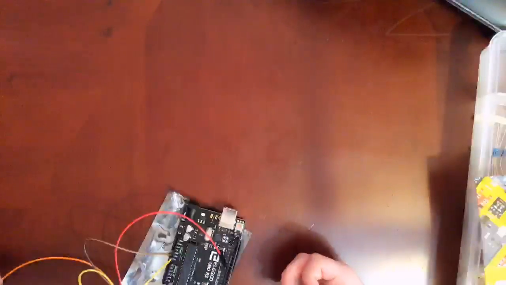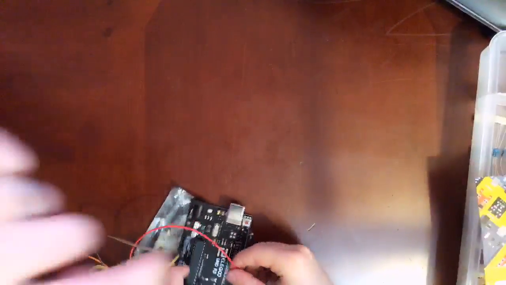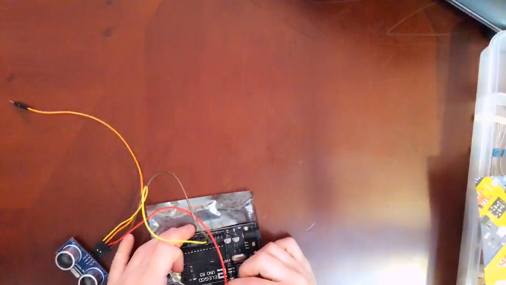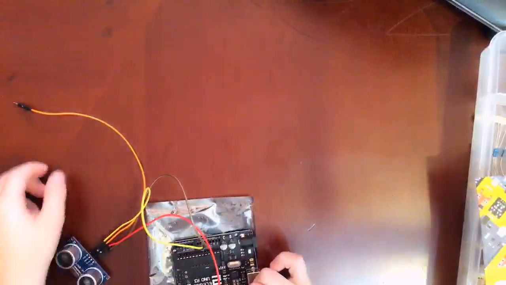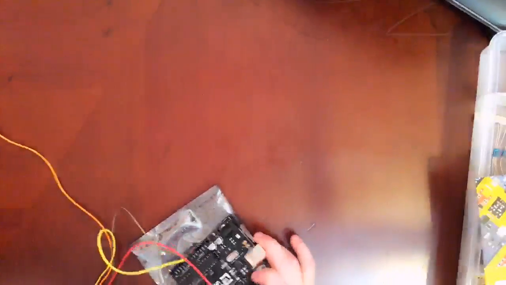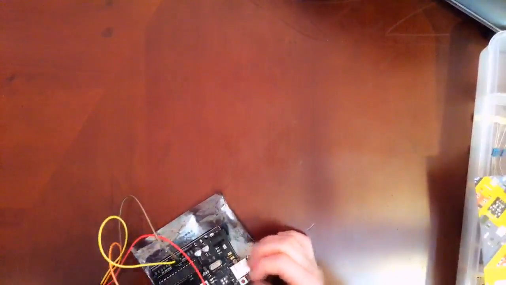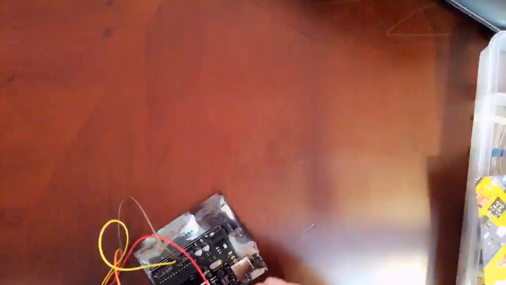Okay. Yep. Alright. For your red one, that's going to go into 12. And then for your last one, your orange one, that's going to go into 11. 11. Okay. It's in there. Thank you.